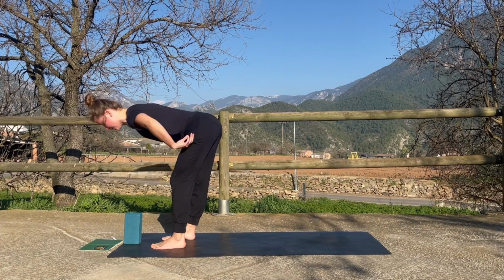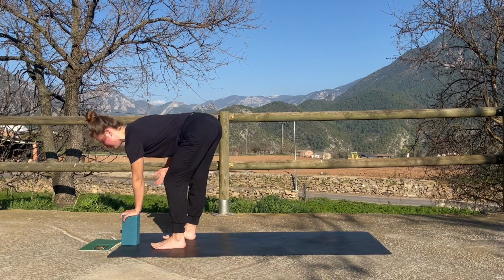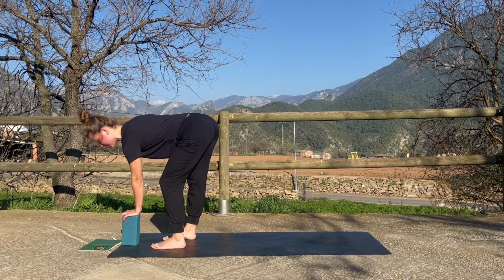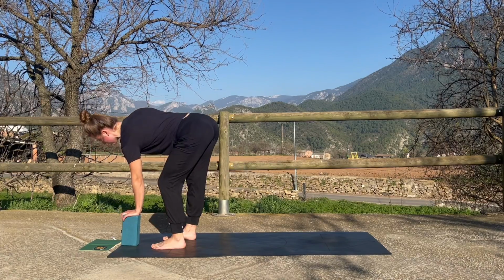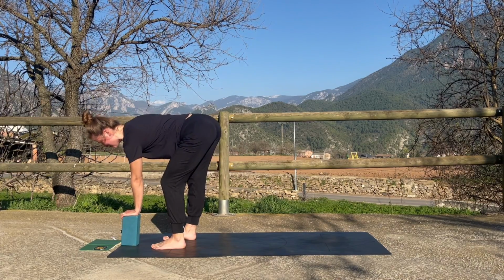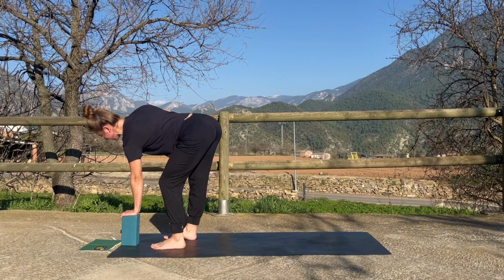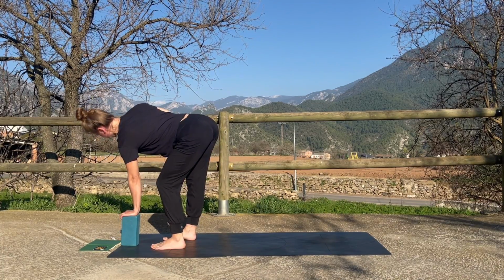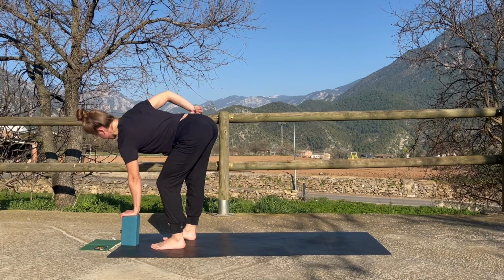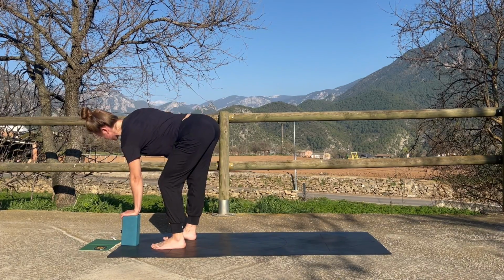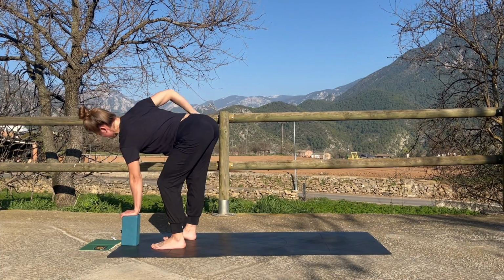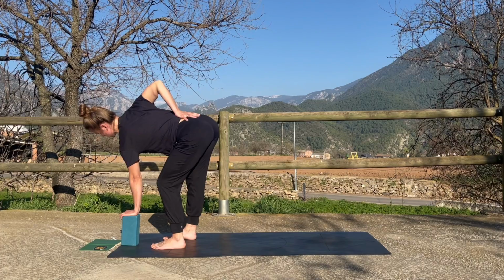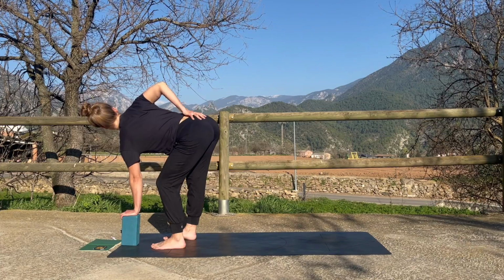Left hand goes on top of the block or fingertips down onto the ground. Right hand goes on top of your chest. And again, very mindfully and controlled, first twist from your chest. So you want your chest to face the right side. Trying to keep stability in the lower back. Belly button is going towards your spine. Twisting from the mid-back.